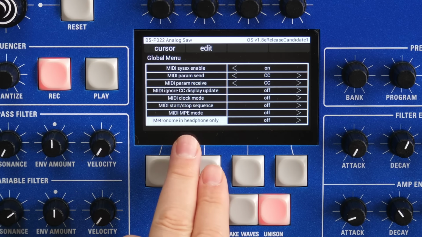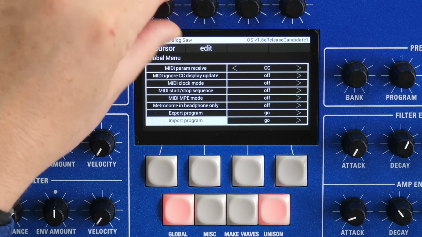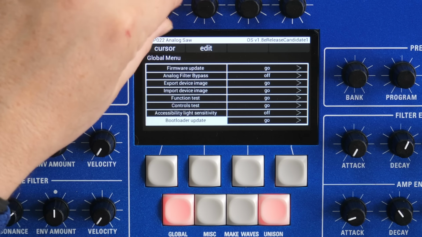It's got MIDI MPE mode, important to see there. It does work with MPE. I've played this with the Roli Seaboard Rise 2, is it?